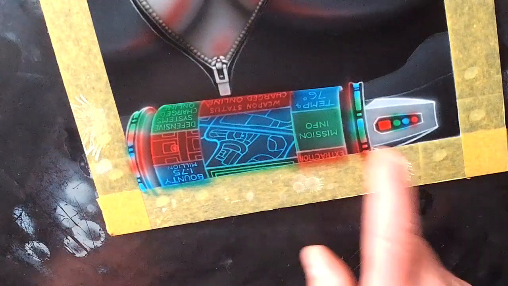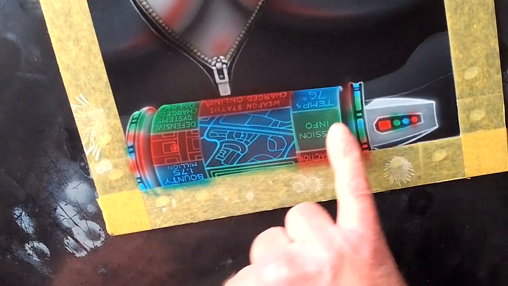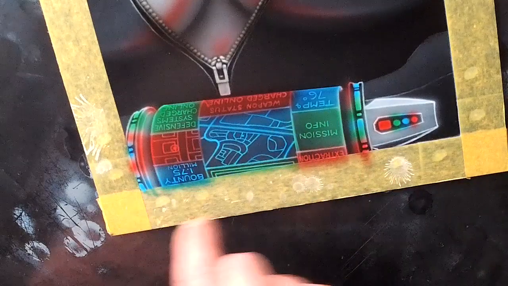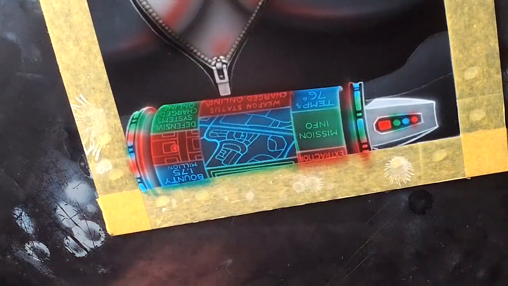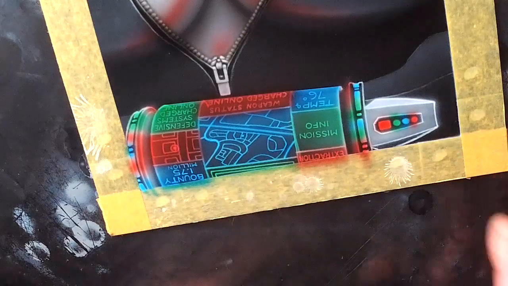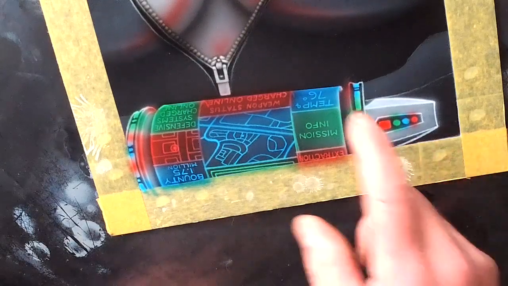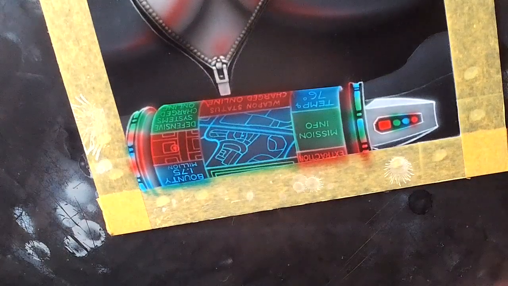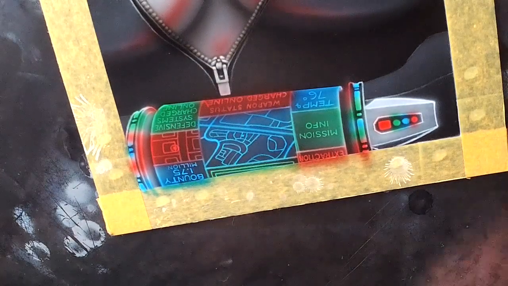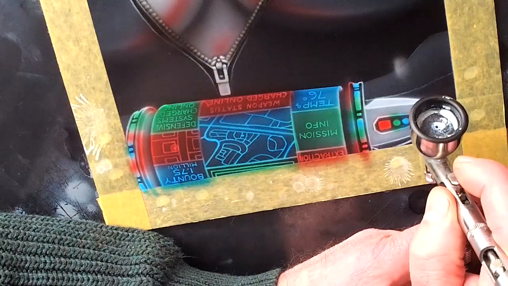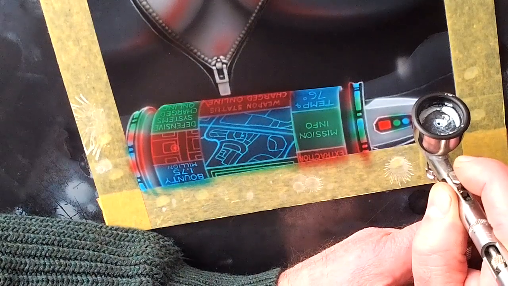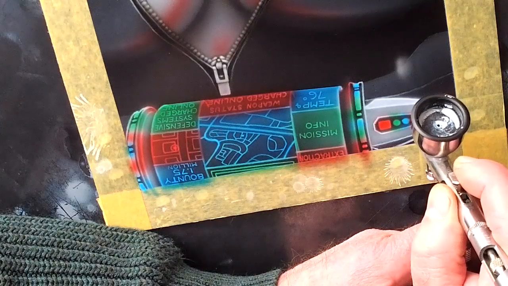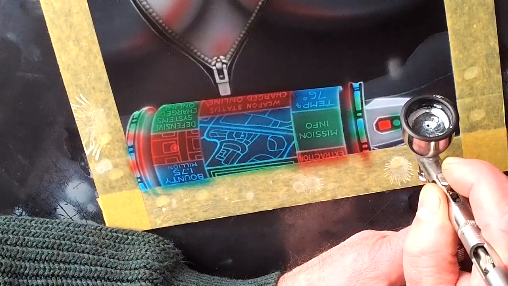Okay, so as you can see, I got all the detail laid in down here that I didn't necessarily show you guys when I was doing it, but it's all just text and a map and things like that. So now what I want to do to go in and finish this is light up certain areas on it. Not everything. So for example, I do want to light up the 3 lights here.